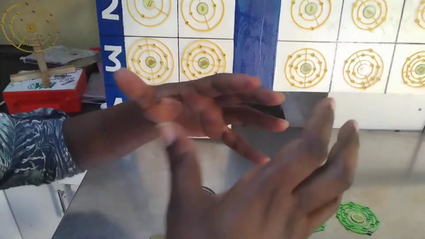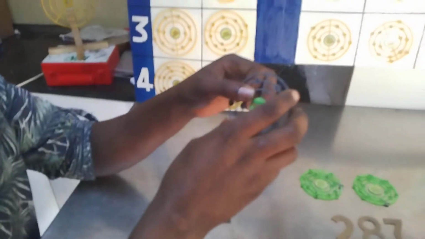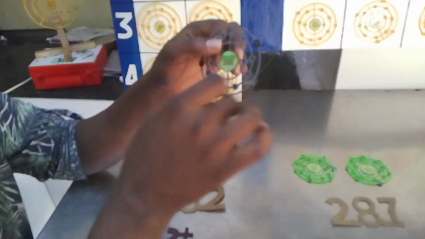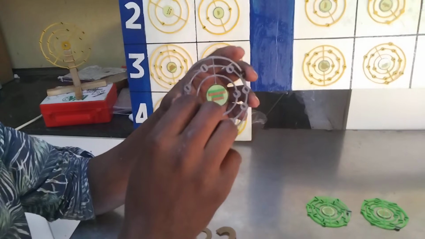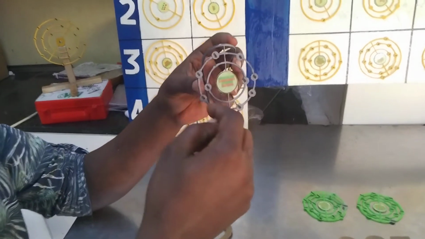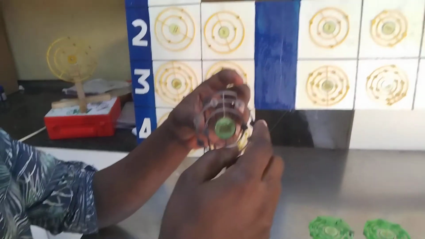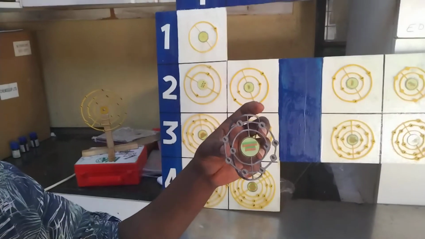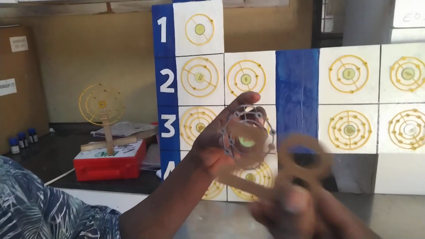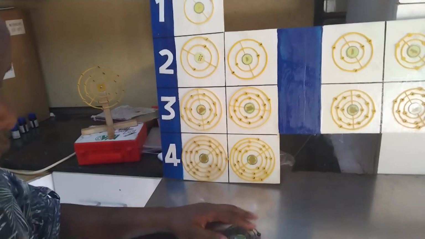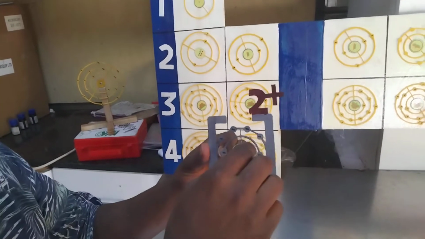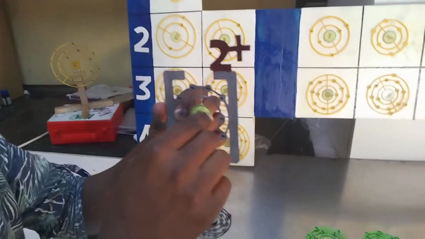Now, we say that when a metal reacts with a non-metal, the metal will lose the outer or valence electrons. In the case of magnesium here, it is going to lose 2, and then we are going to be left with an ion here with 2, 8. This is a stable electronic configuration of 2, 8. This is neon.